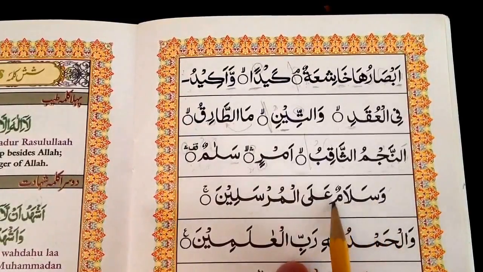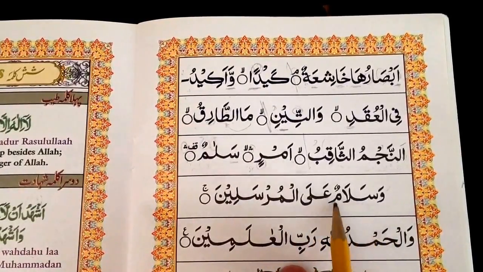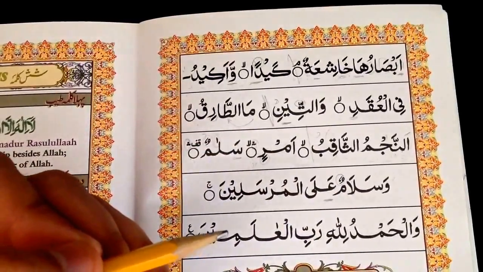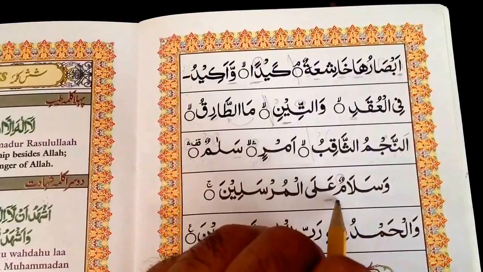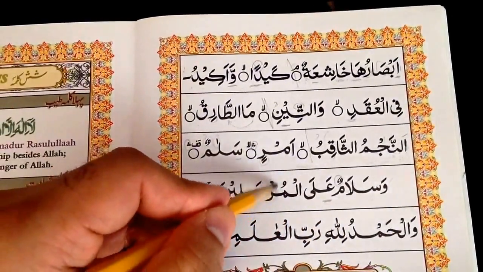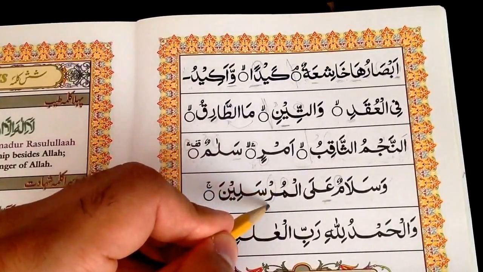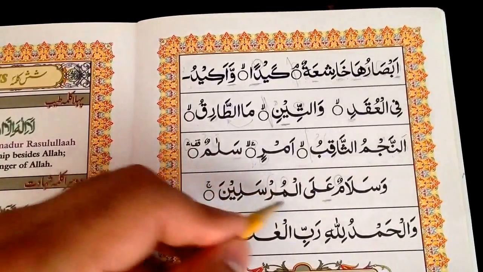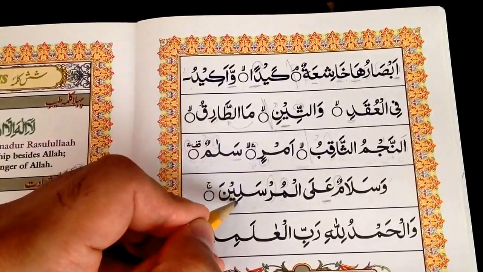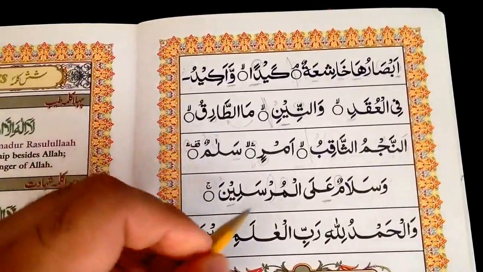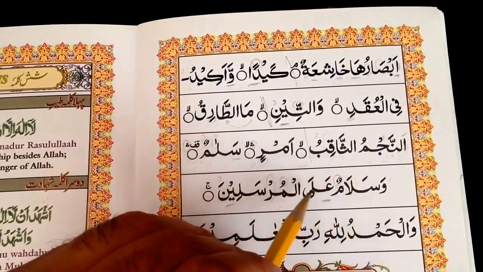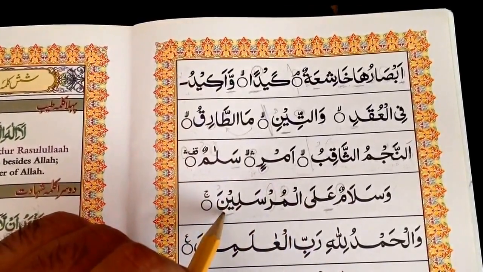Wa salamun alal. After tanween there is an ayn, and the ayn is one of the letters of idhar, so no gunna. Wa salamun alal mursalin. Ra sakin with the pesh before it is full mouth. Mursalin. And this is maddul arid waqfi, because after ya sakin with the zer before it, there's a temporary sukoon, so you stretch it 3 or 5 alifs. Wa salamun alal mursalin.